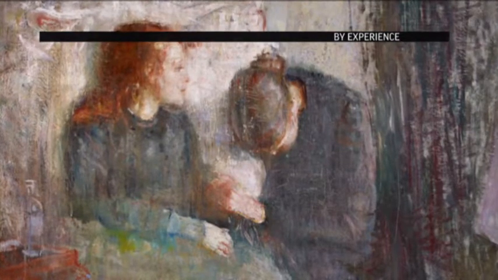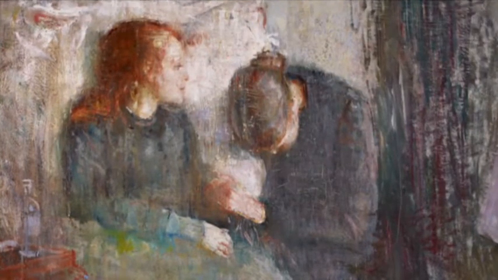The Sick Child shows a gravely ill young girl sitting up with her head against a pillow, her face turned towards the darkness on the far right of the scene.